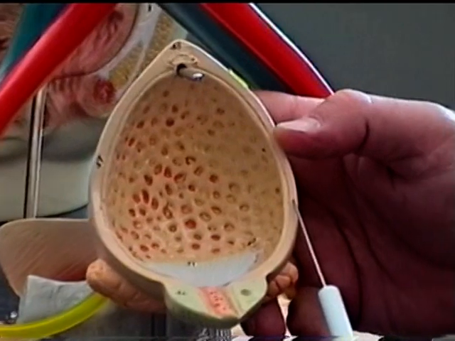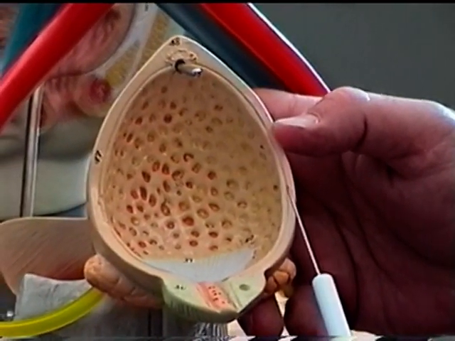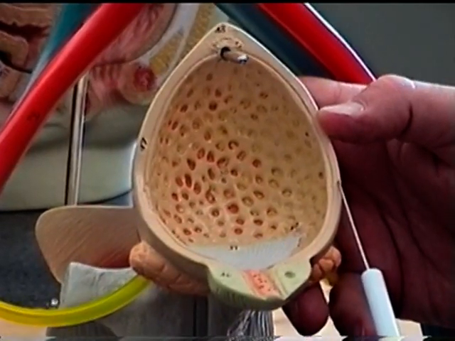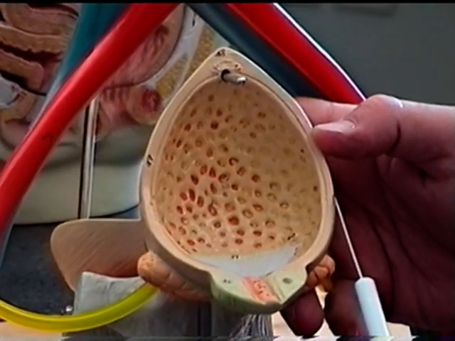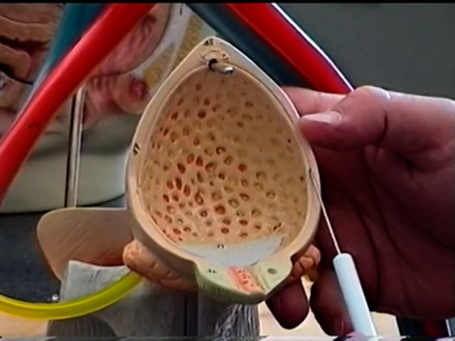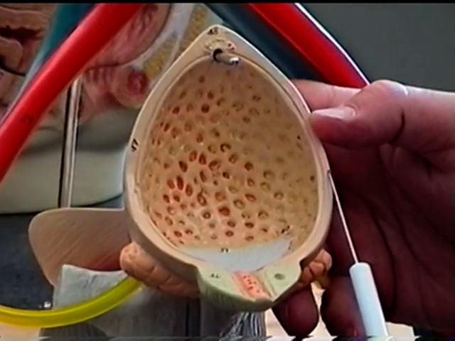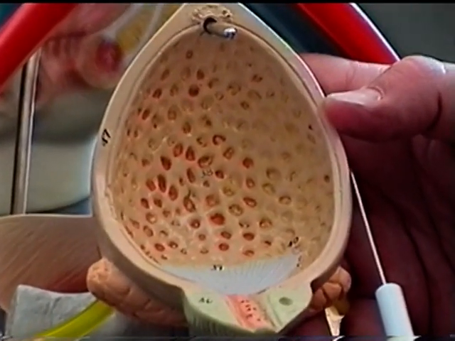And like the stomach, it has 3 layers of smooth muscle. Now in the stomach, because the stomach needs to churn, we had an inner oblique layer, a circular layer, and a longitudinal layer. The smooth muscle in the bladder contracts the bladder, which provides forced urine flow for us.